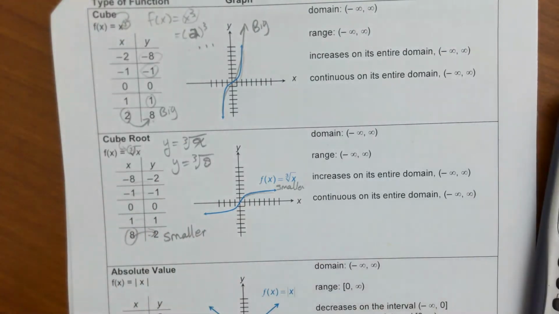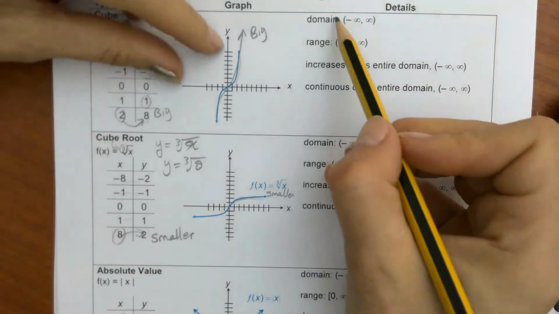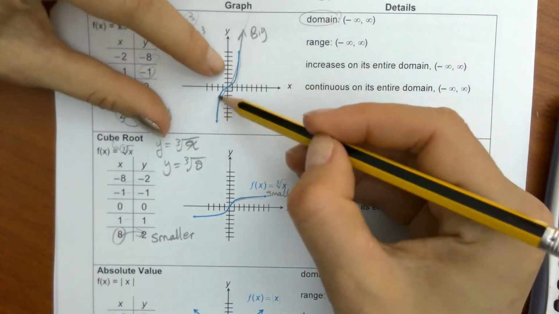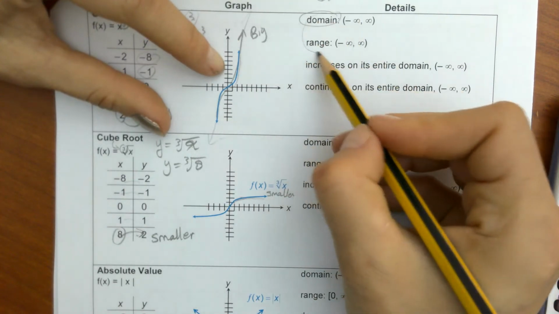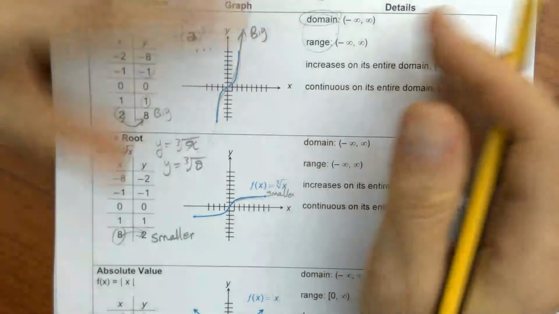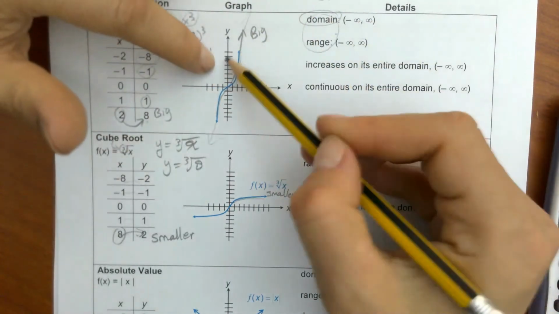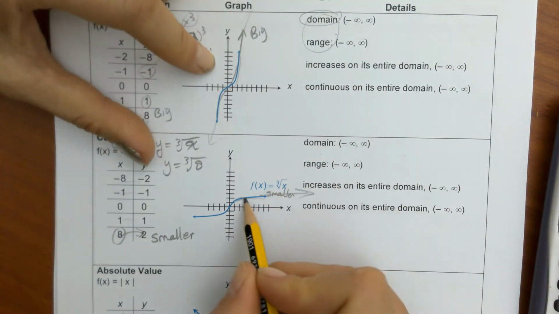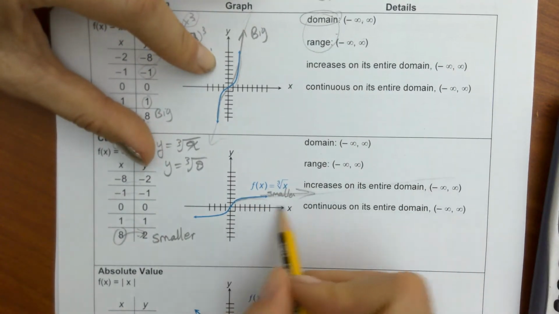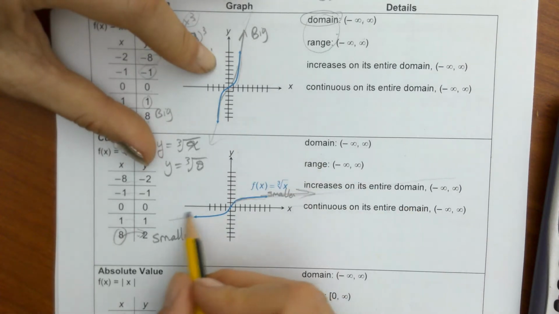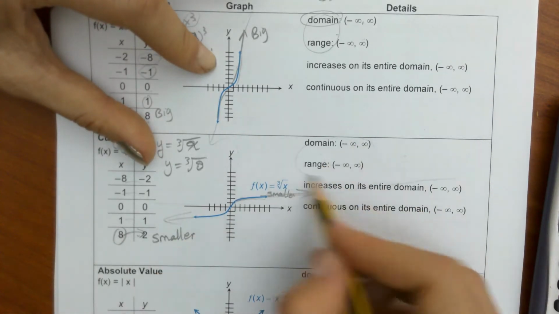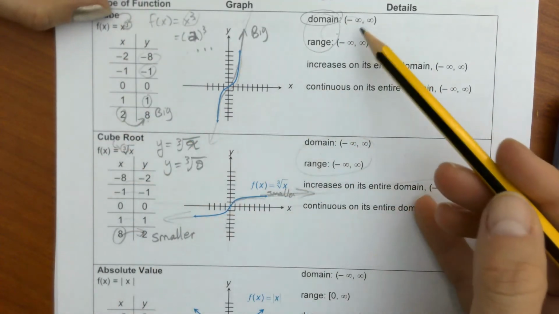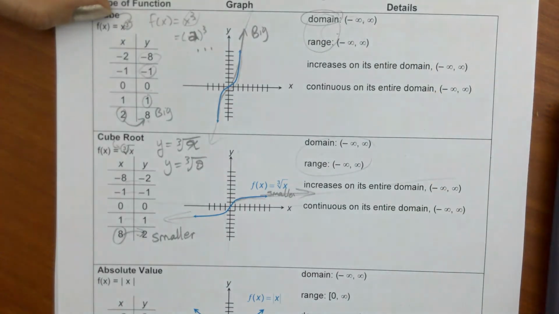Okay, so here the domain of this one, it's the same as a line because it goes forever and ever and ever this way and forever and ever and ever this way. It uses both the domain and range everywhere. It exists everywhere on the x and y axis. Same with this one because we've just rotated it. It's still going to go forever, use all the x's and use all the y's. So the domain and range of the cubing function or the cube root function is going to be the same as a line, negative infinity to infinity.